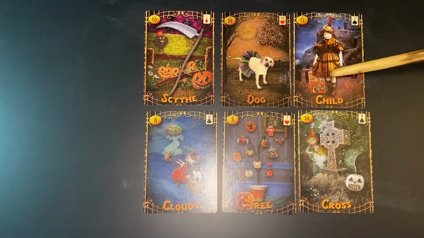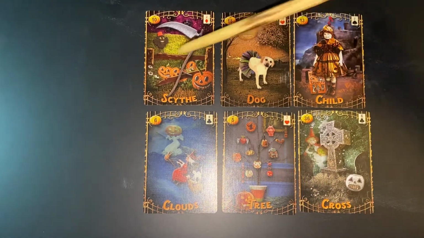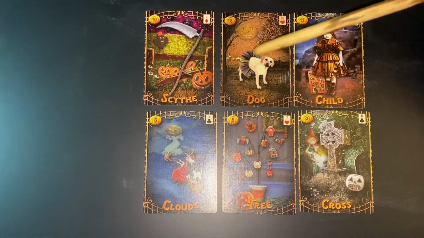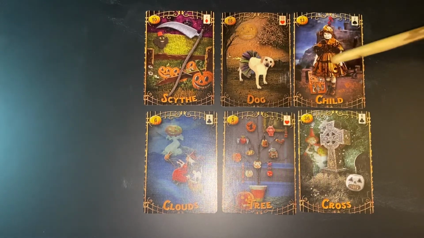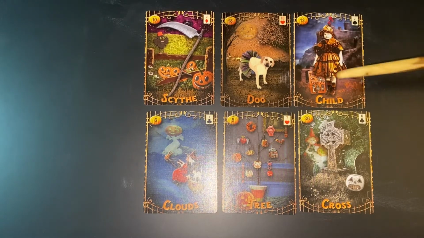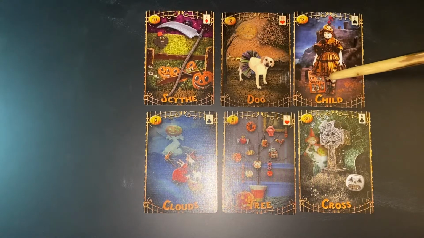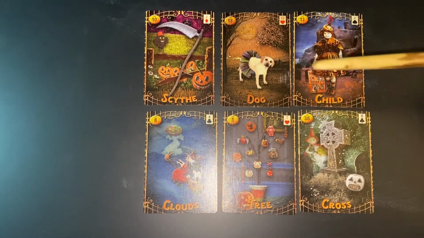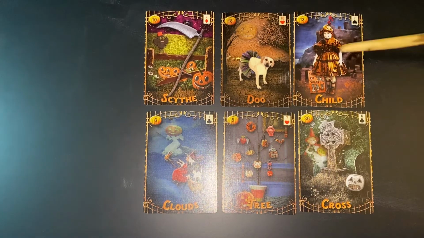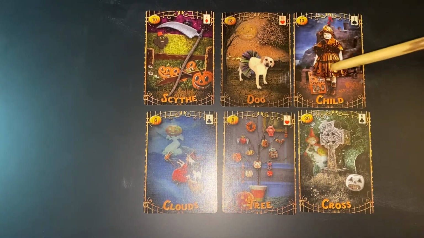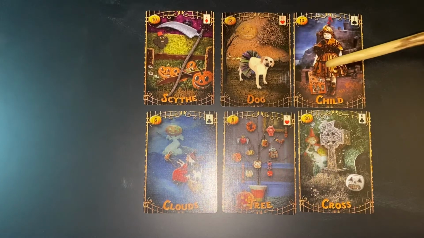That would be the mice, okay? Of course, the scythe would too, if it were over here, would reduce that card. What else would reduce it? Well, anyway, the child says something is, I mean, children do not get smaller. They start out small and they get bigger, right? This is the card of something new and growing, okay?